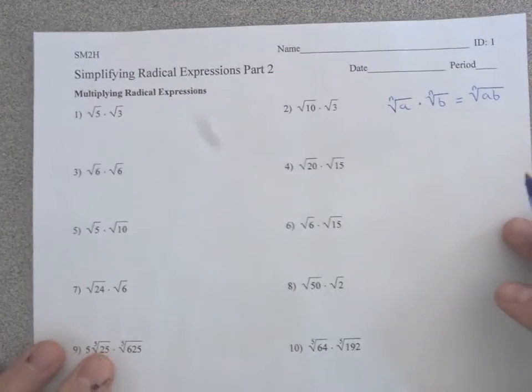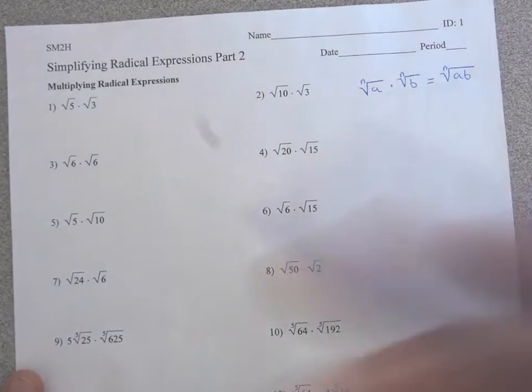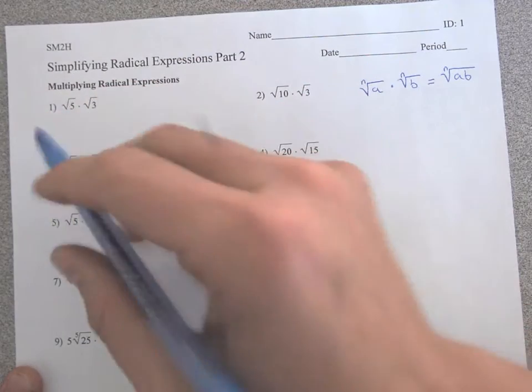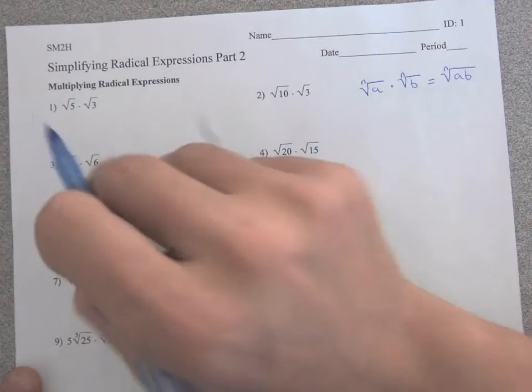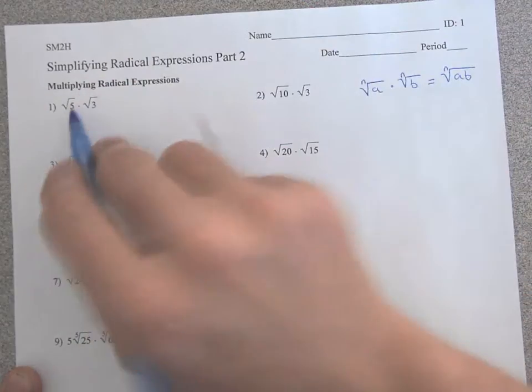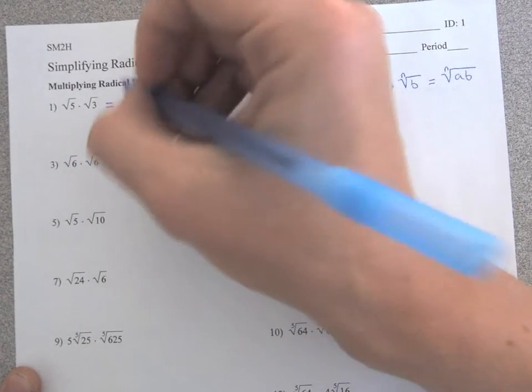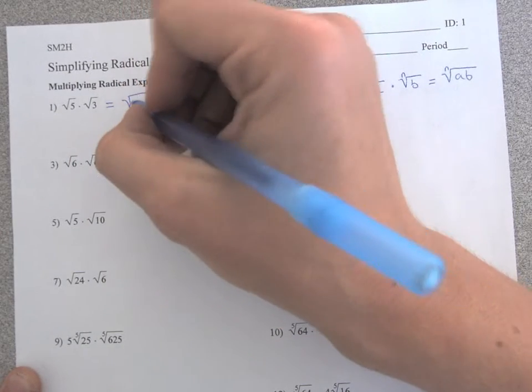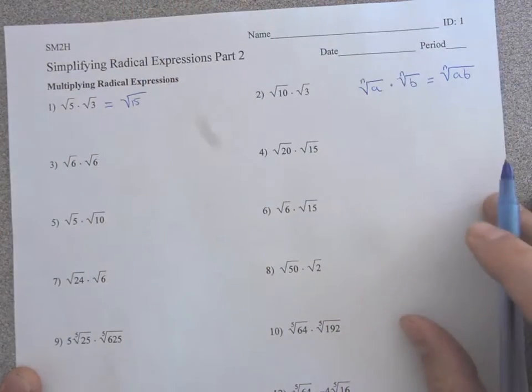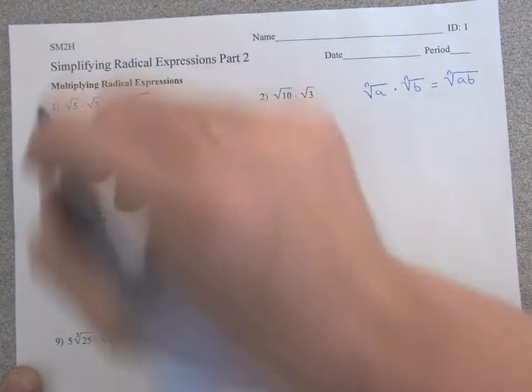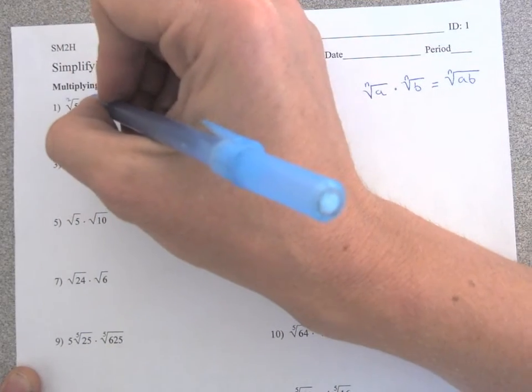In some of these, this is actually a pretty easy process. Notice that the square root of 5 is already as simplified as it's going to be, and the square root of 3 is as well, because they're both prime numbers. So to multiply these, I just get the square root of 5 times 3, which would be the square root of 15. Notice that the index matches here. This is a 2 root and a 2 root.